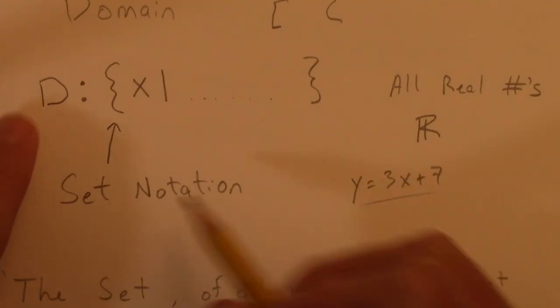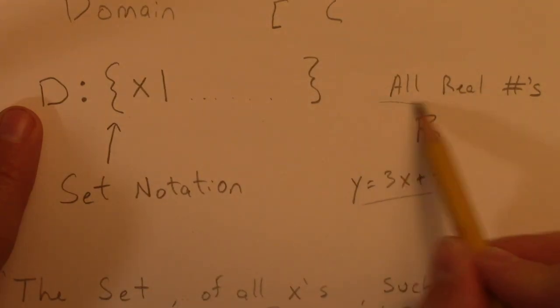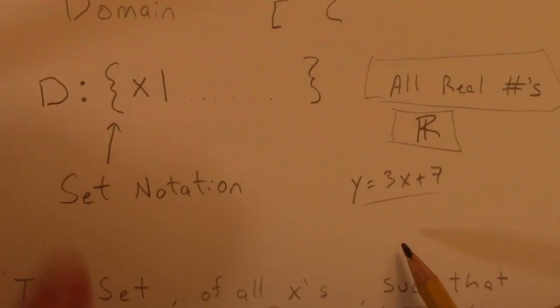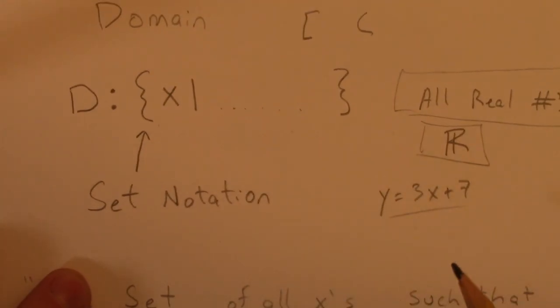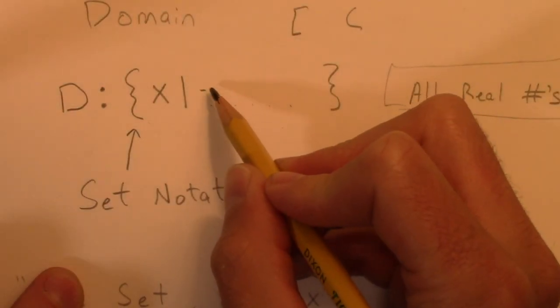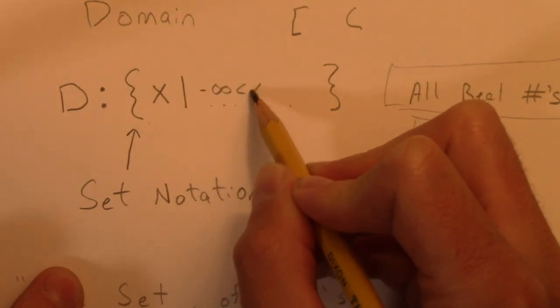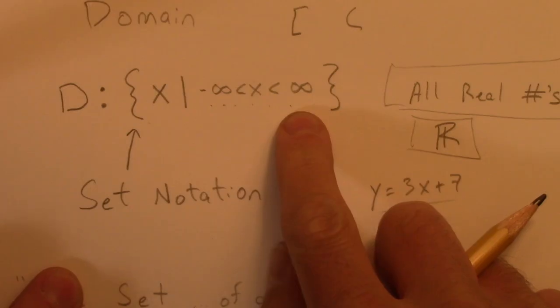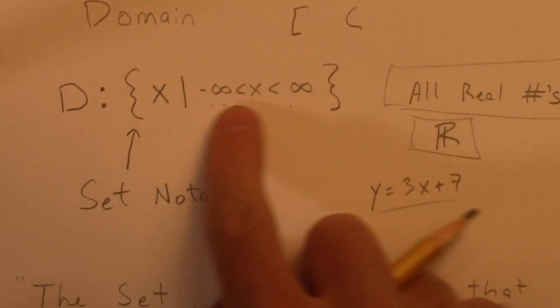So in that case, you don't need to do all that. You could just write all real numbers. If you've been taught this thing, cool. If not, don't worry about it. You could also write negative infinity is less than x, which is less than positive infinity. That'd be another acceptable answer. But we looked at how this is going to change.